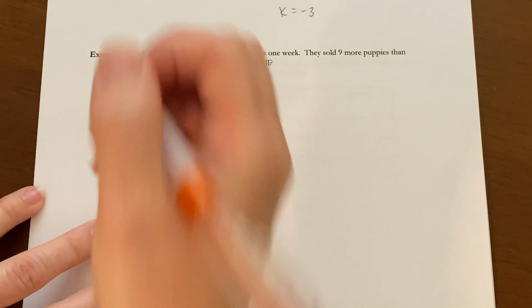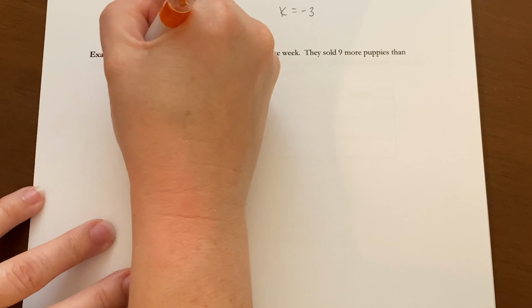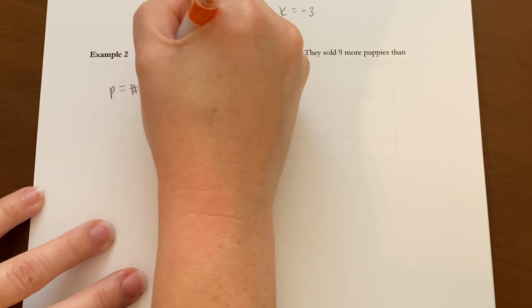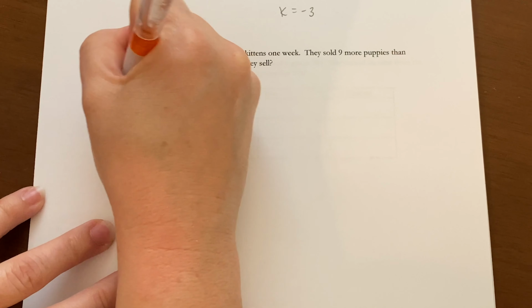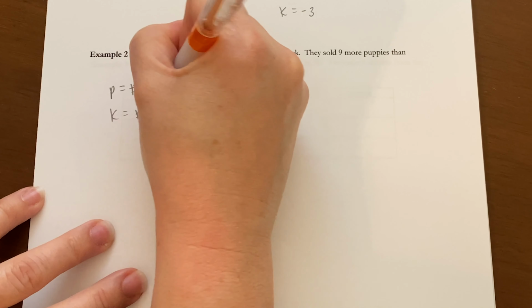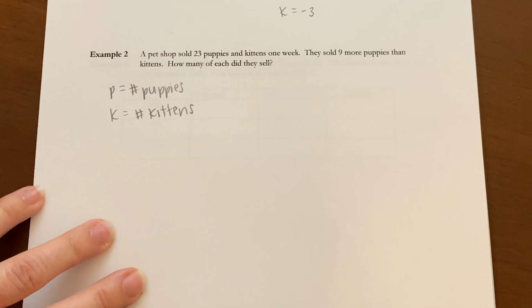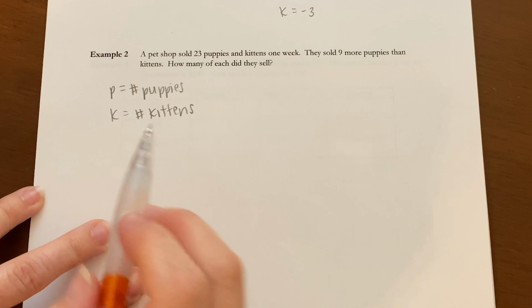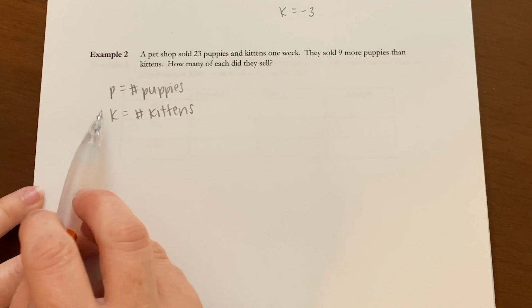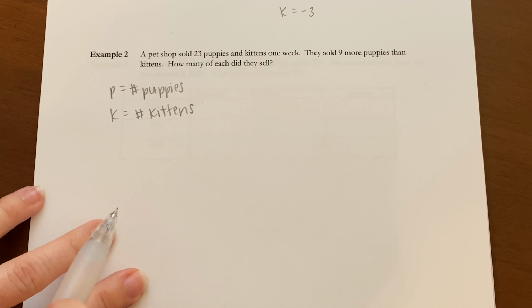All right, so for me, this is obvious. P is the number of puppies. K is the number of kittens. But make sure that you define your variables. That means on your paper, write out what letter you're using and what you're using it to represent.